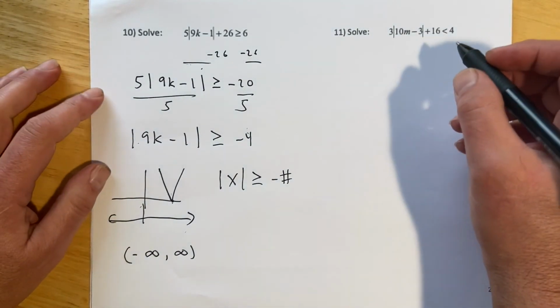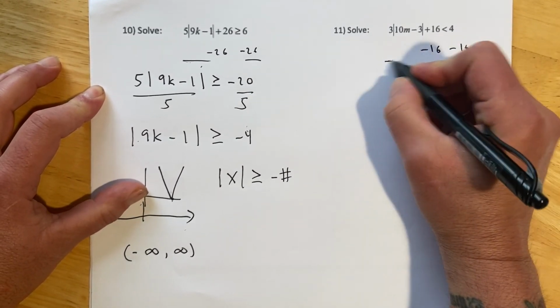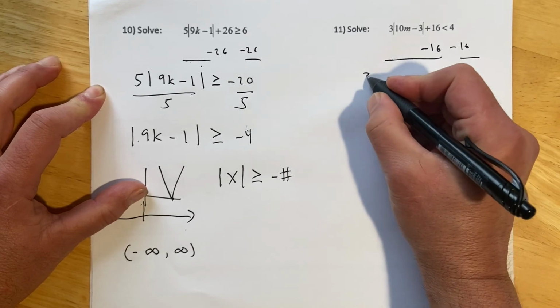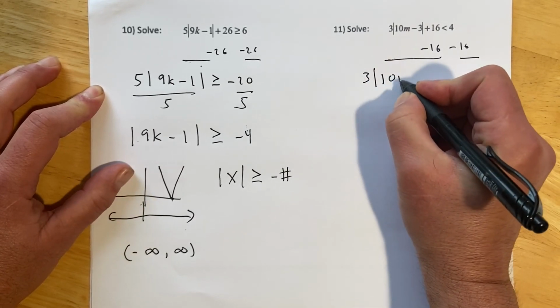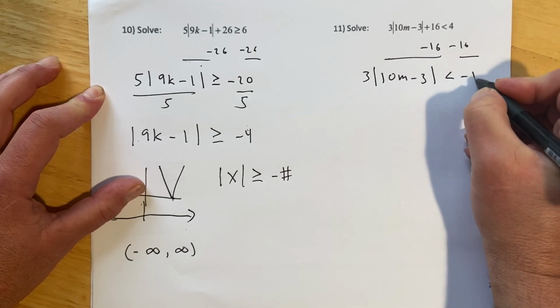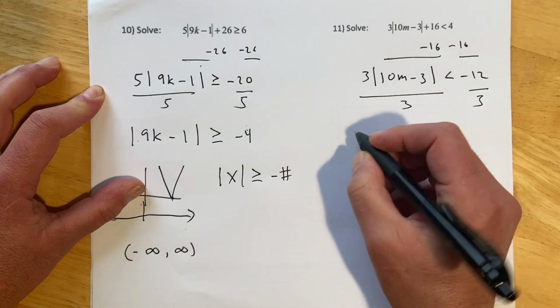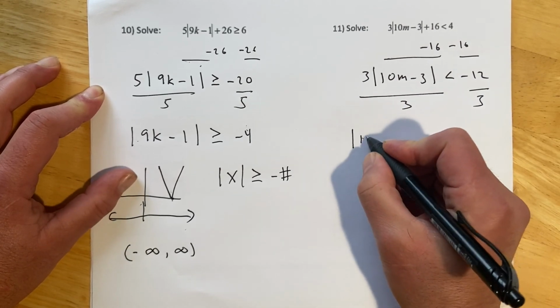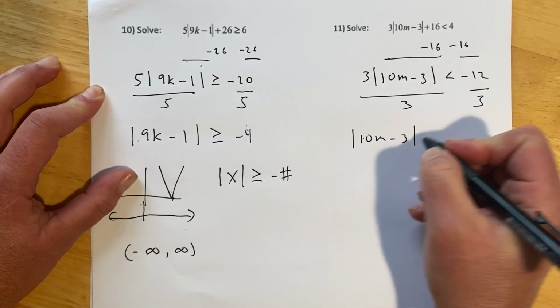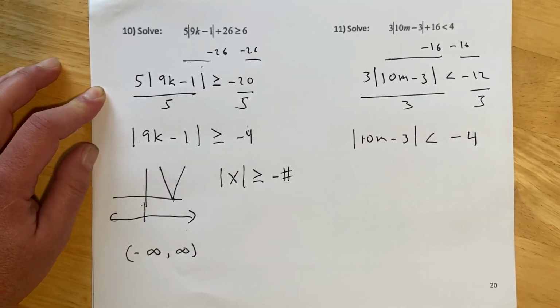Okay, and then for this last one, we're going to subtract the 16 over. And that's going to give us 3 absolute value of 10m minus 3, and it's going to be less than negative 12. Divide out the 3 on both sides. So now I have the absolute value of 10m minus 3 is less than negative 4.